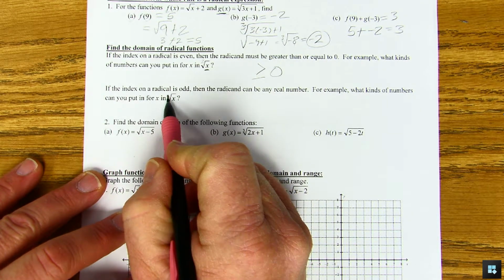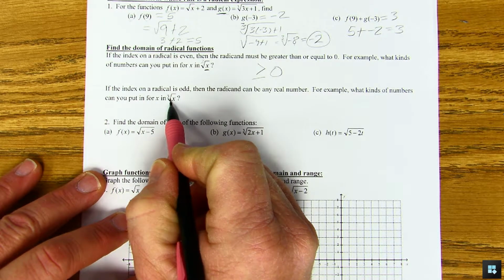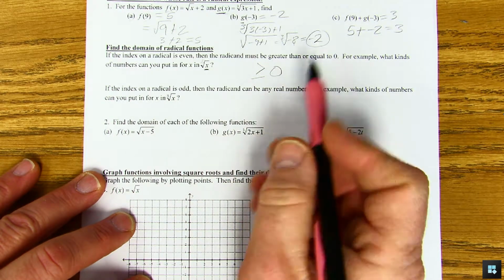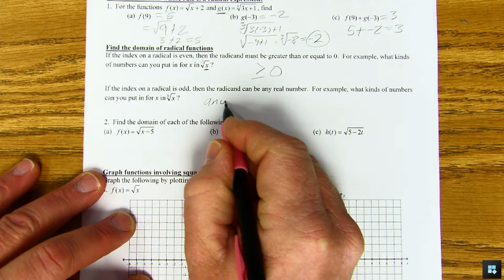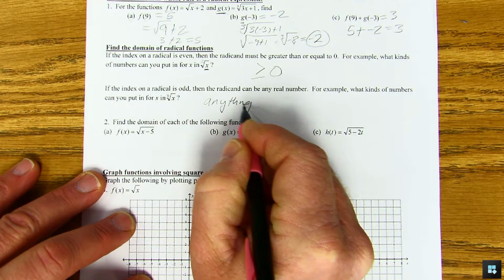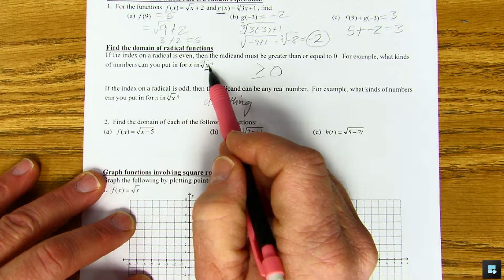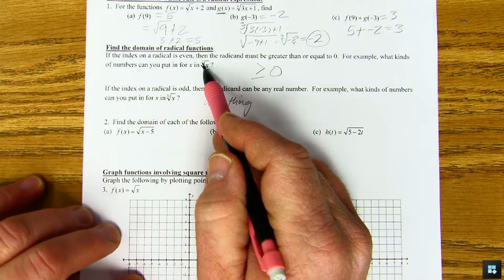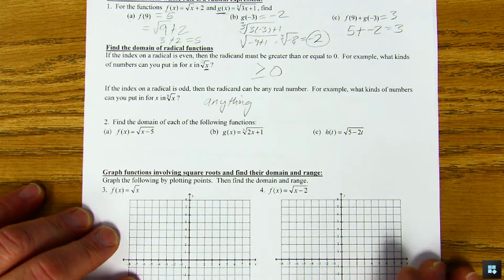If it's an odd root, take a look here, an odd root, which is a cube root of x, or a fifth root of x, or a seventh root of x, then we talked about it up here, it could be negative, it could be positive. So in other words, here, anything can go in for x. Up here, we have to restrict to make sure everything inside is bigger than or equal to 0, because I cannot take the square root of a negative and get out a real number. It comes out imaginary. We've done those before too.